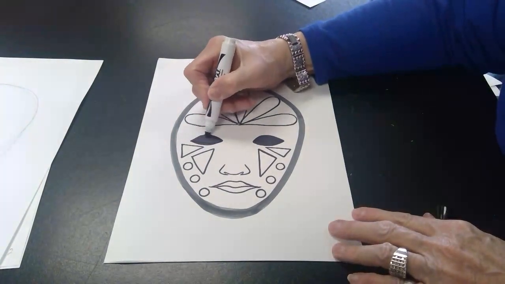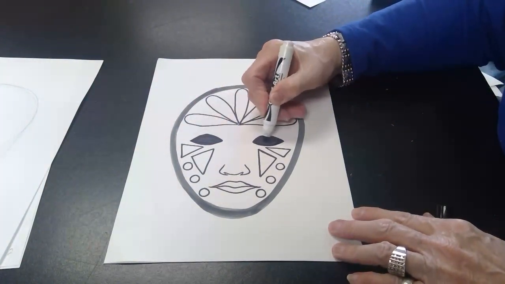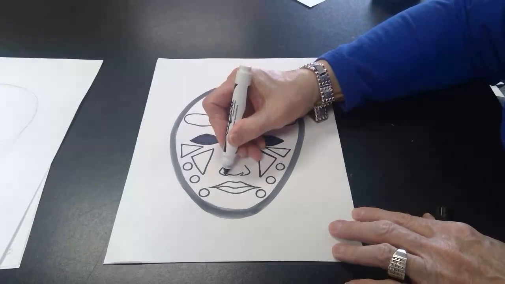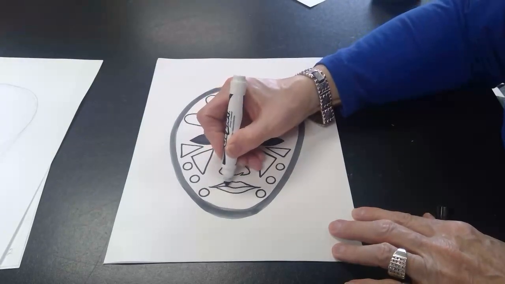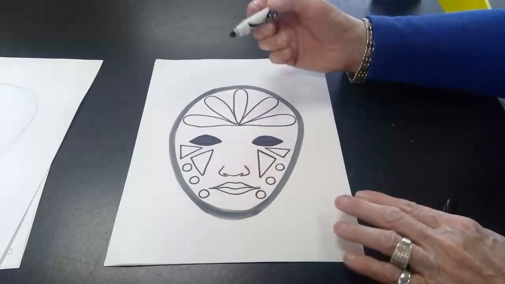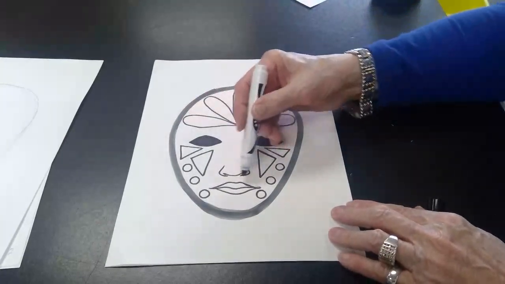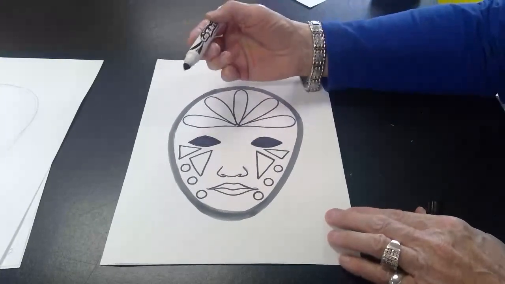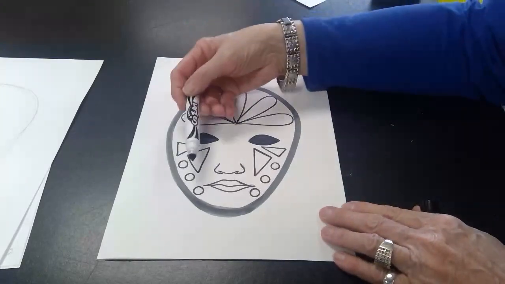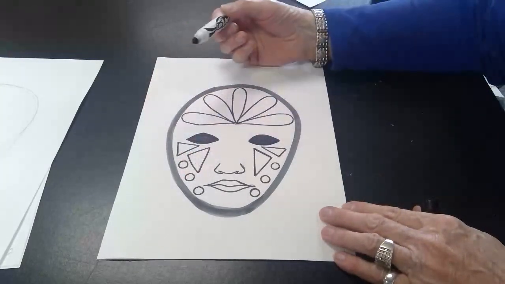So you color in this, trace over the nose and the lips. And then I started drawing just geometrical shapes and designs. This one actually is symmetrical. It's the same on this side as it is on the other side.